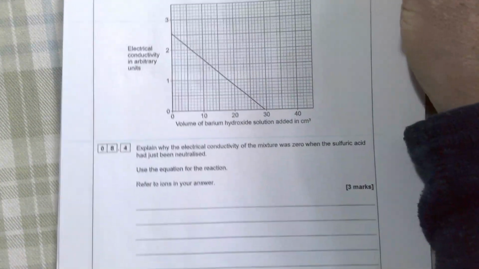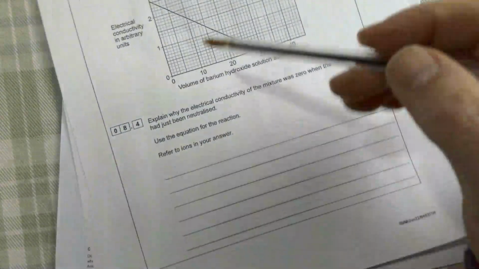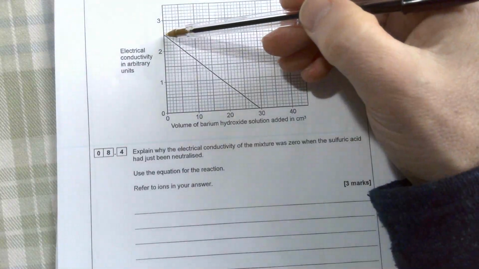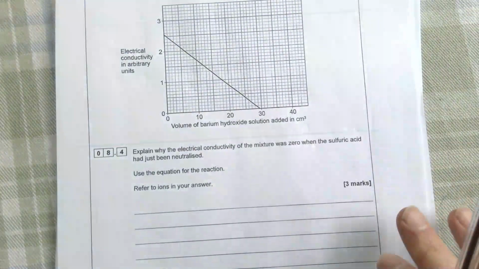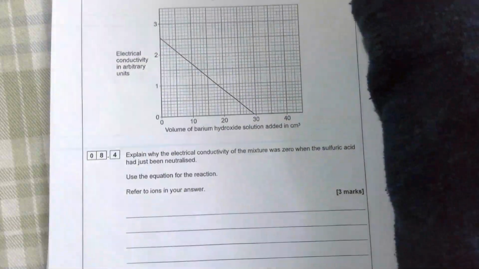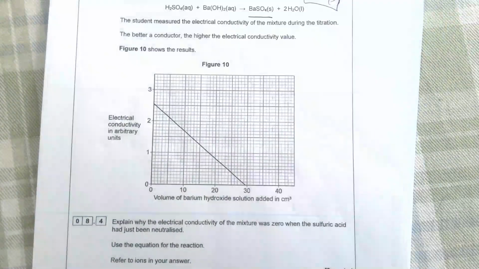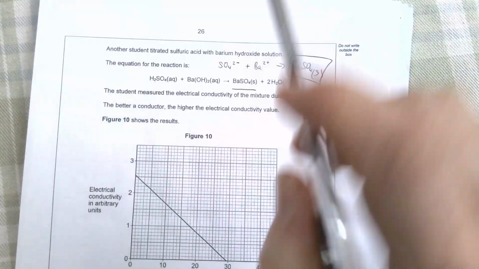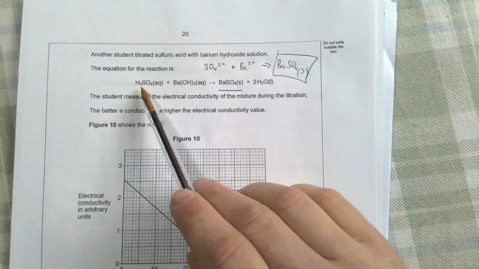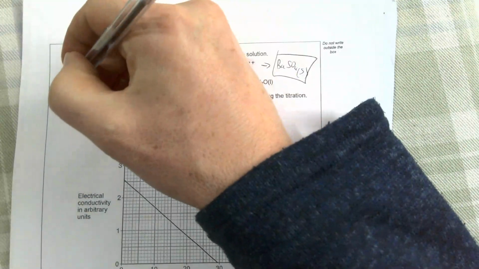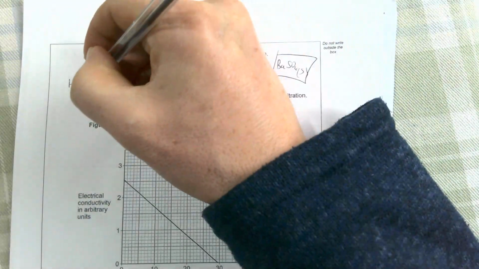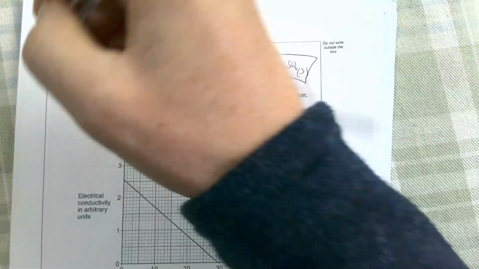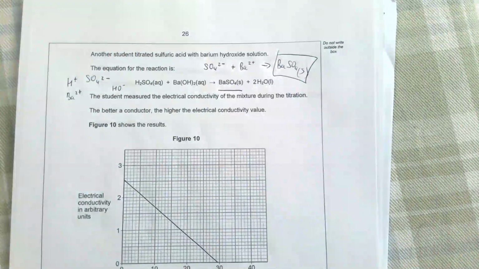But anyway, that's important in a moment. The electrical conductivity started up here, 2.5-ish, and went down to 0 once roughly 30 cm³ of barium hydroxide had been added. So what's going on there? Over here on the left hand side of the equation, you've got lots of ions in solution: hydrogen ions and sulfate ions from the acid, and barium ions and hydroxide ions from the barium hydroxide.